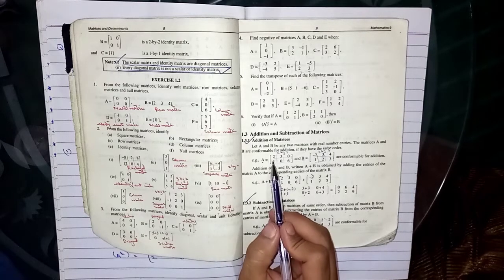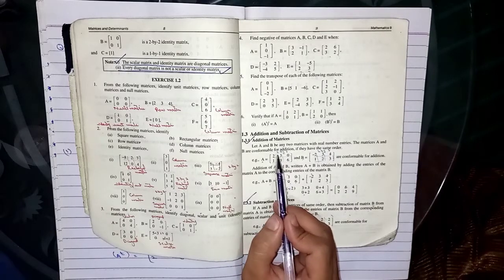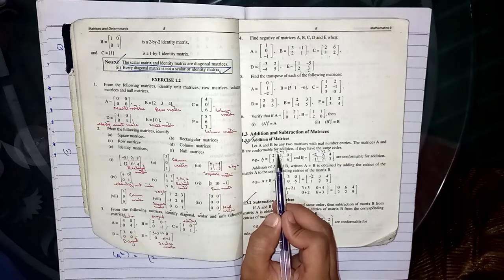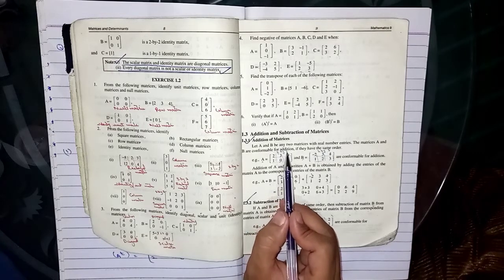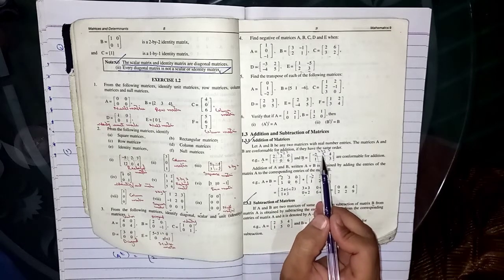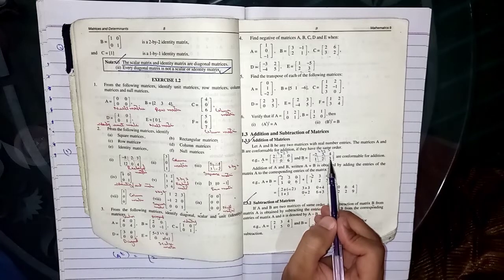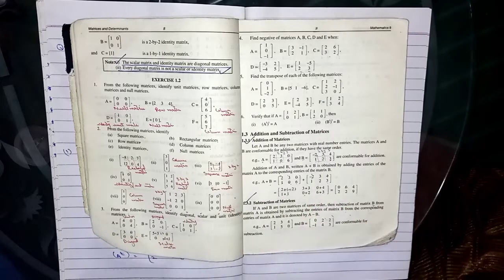So in the example, you can see 2, 3, 1, first row; 1, 0, 6, second row. This matrix has two rows. And first column 2, 1; second column 3, 0; third column 1, 6. Its order is 2 by 3, 2 rows and 3 columns. And matrix B, you can see first row -2, 3, 4, second row 1, 2, 3. It has two rows, and columns -2, 1; 3, 2; 4, 3, it has three columns. So both have the same order, and that's the only condition: two matrices will be added only when they have the same order.